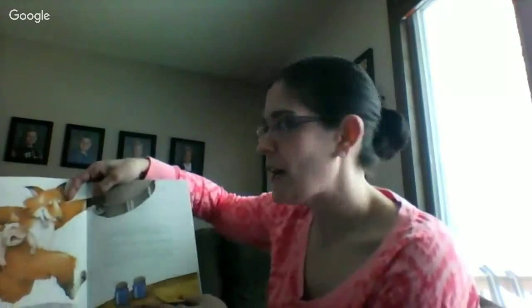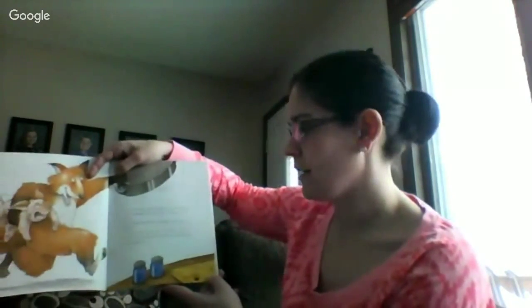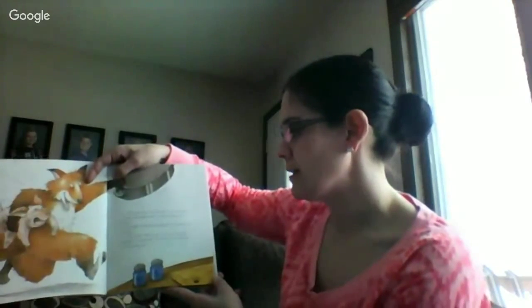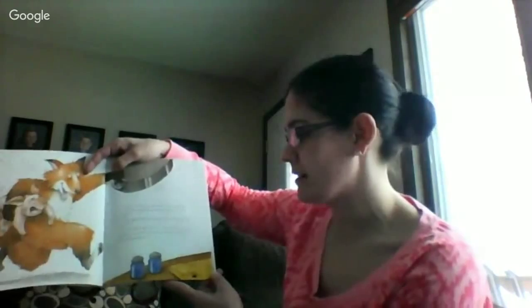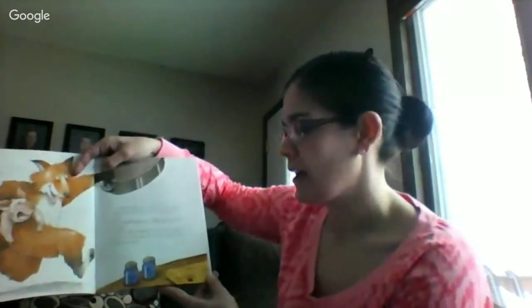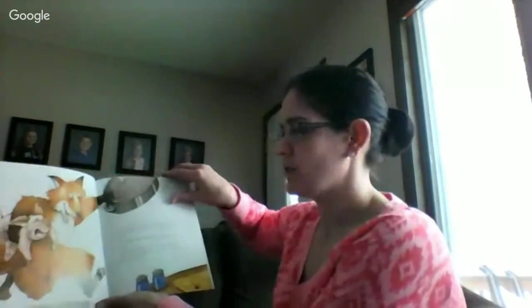"This must be my lucky day," the fox shouted. "How often does dinner come knocking on the door?" The piglet kicked and squealed. "Let me go! Let me go!" "Sorry, pal," said the fox. "This isn't just any dinner. It's a pig roast, my favorite. Get in the roasting pan."